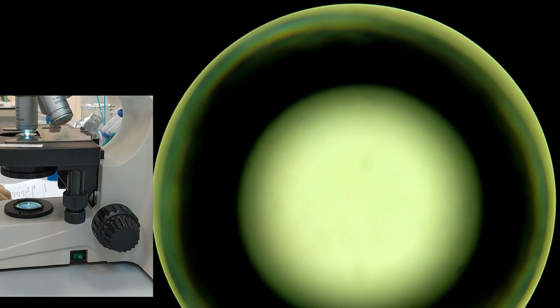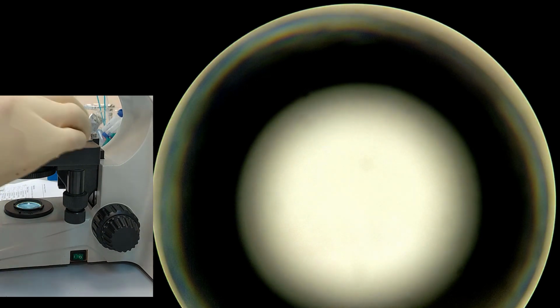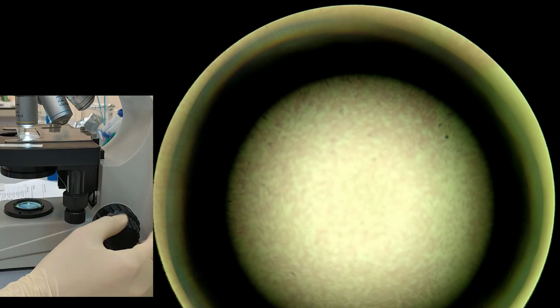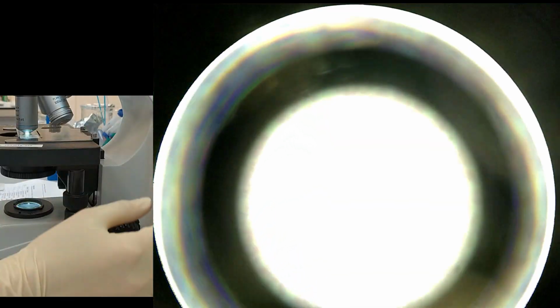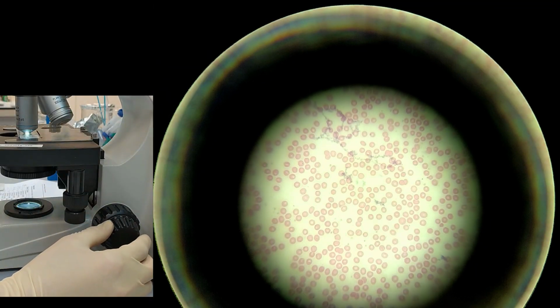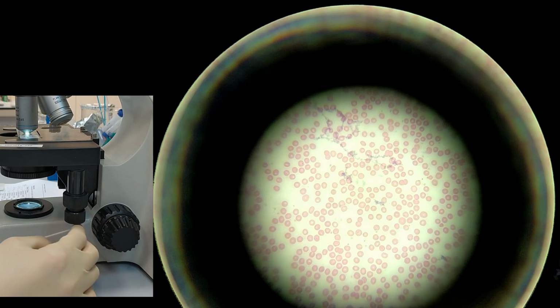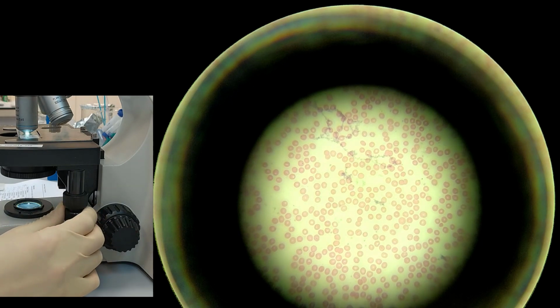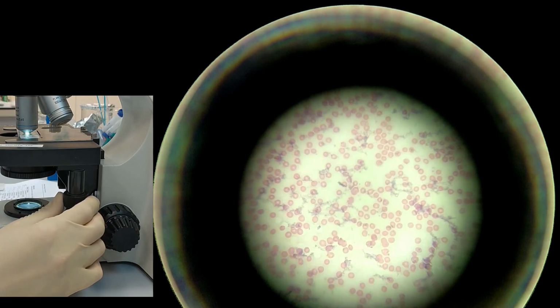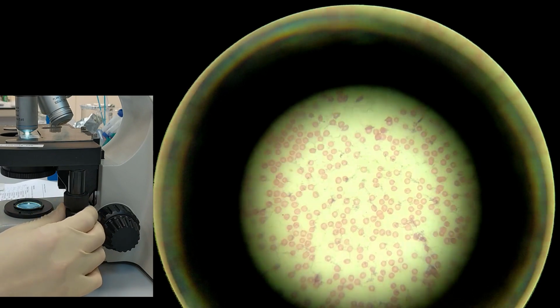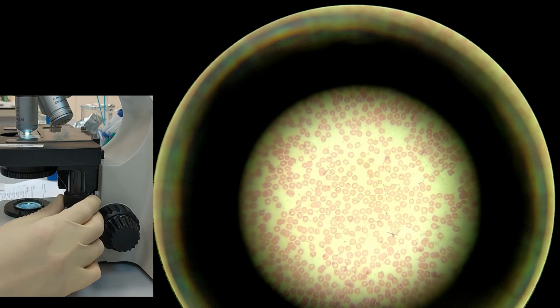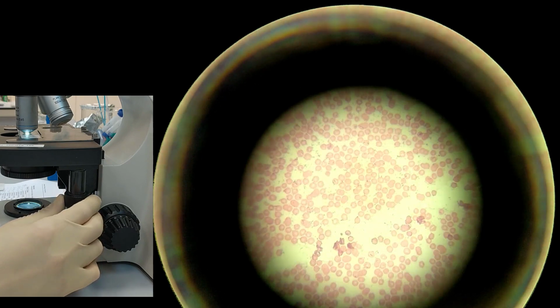Next we have human blood. And the vast majority of these are erythrocytes, and you can spend some time to find the neutrophils, which are the white blood cells.